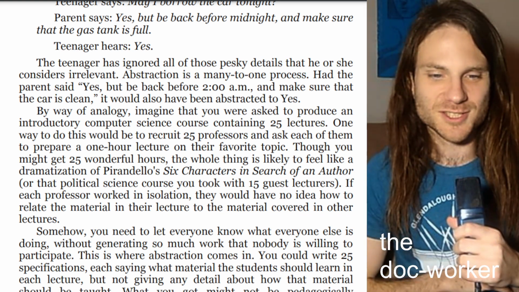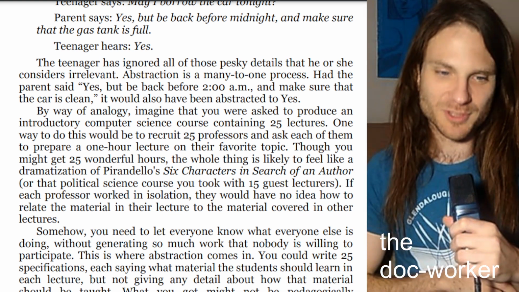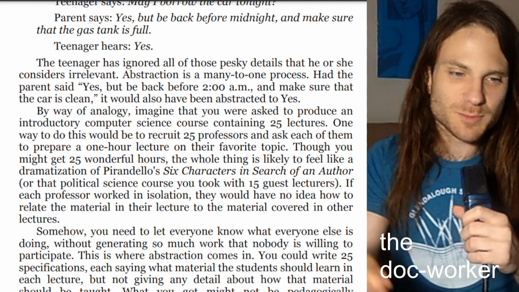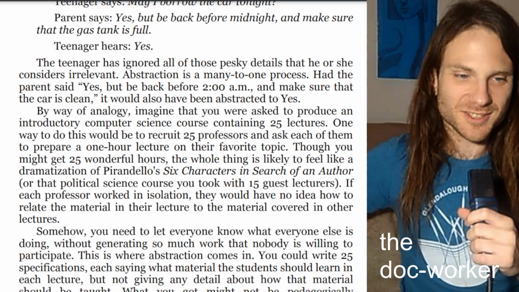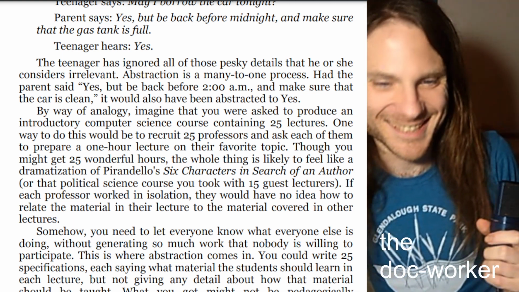By way of analogy, imagine that you were asked to produce... Wouldn't the writer of the textbook realize that a large part of the audience is going to be teenagers? You have to be sort of condescending to the people.